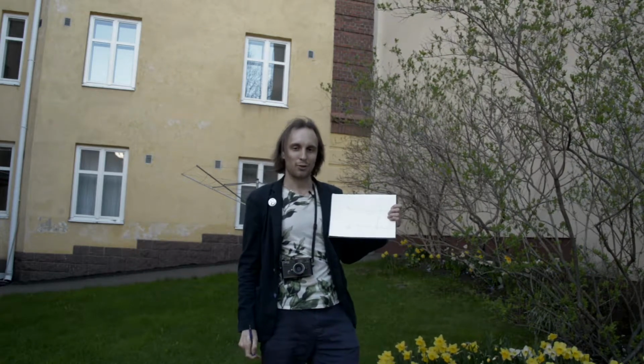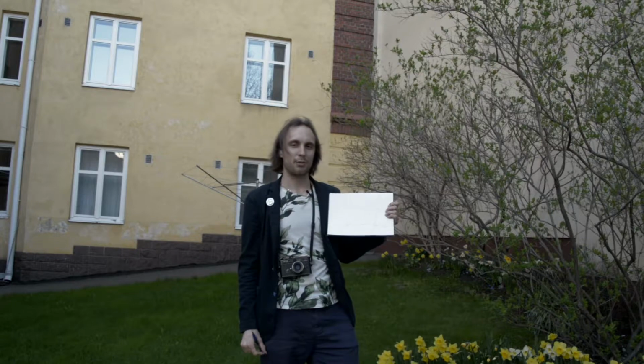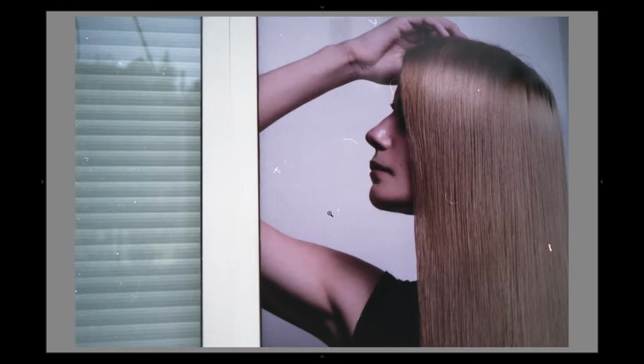Okay? So now let me show you guys some examples from my own work. Here, let's look at the first example of the rule of thirds in a picture that I shot. When you're looking at this photo, you can see pretty much on the left and on the right there are two key lines for the photo.